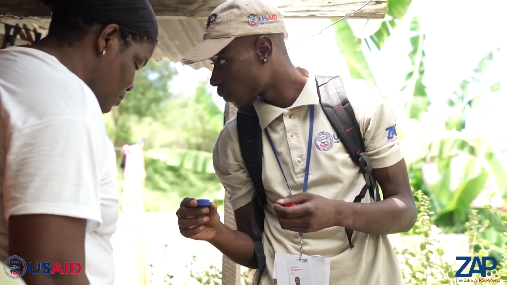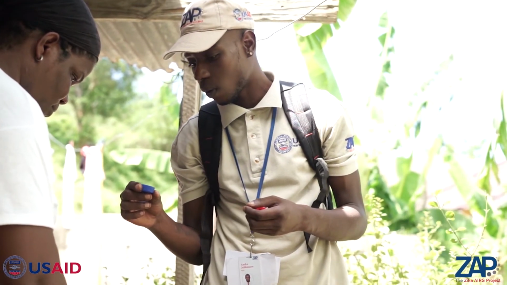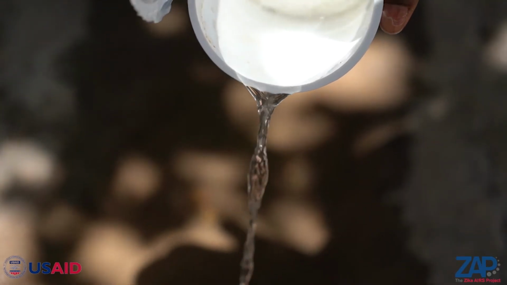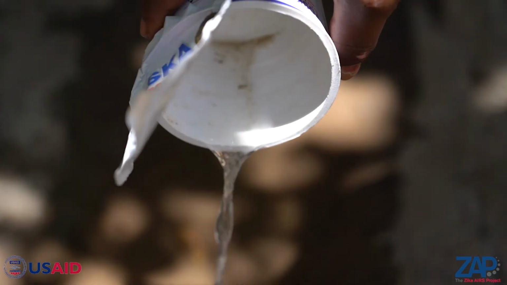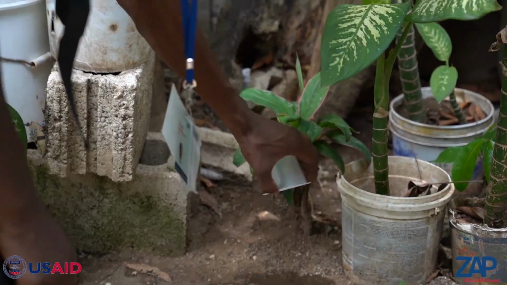Conclusion: mosquito breeding can be identified in any water-holding container around the household. It is everyone's responsibility to search and destroy mosquito breeding sites weekly. Being proactive is the key to managing mosquito populations and decreasing the risk of mosquito-borne diseases.